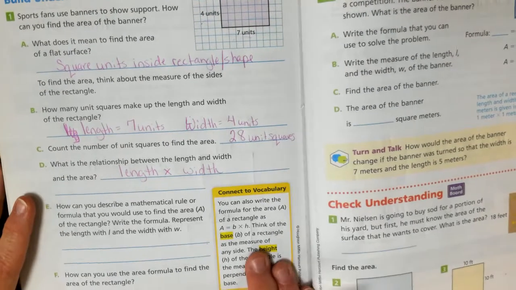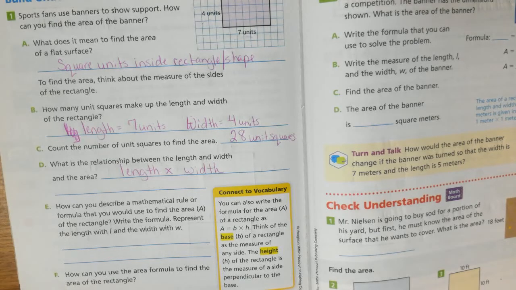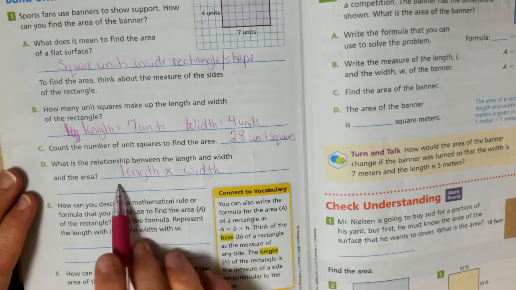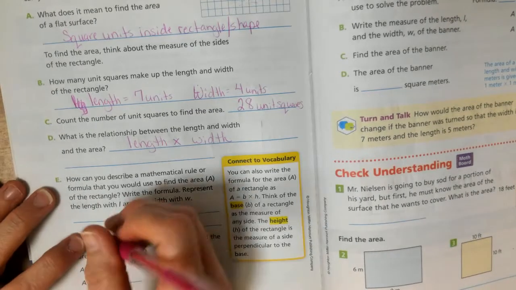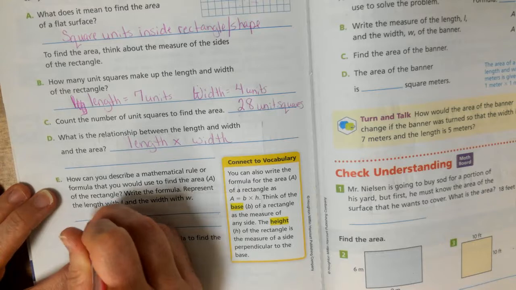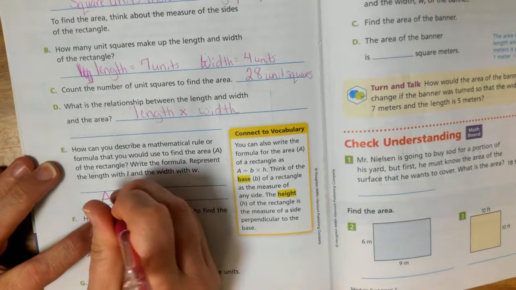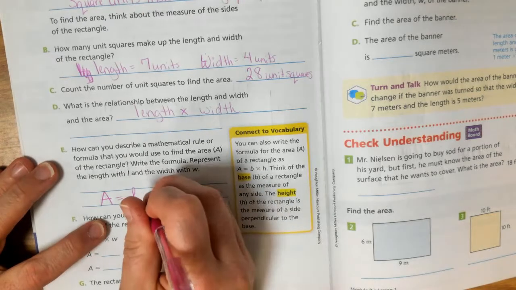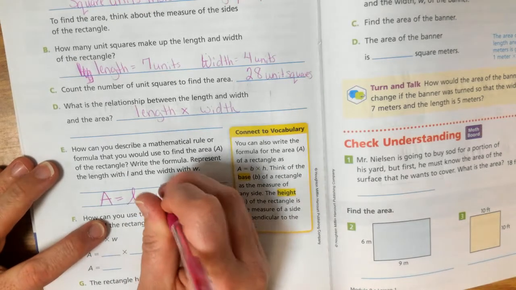It's like when you were very first learning multiplication and you used your arrays. So how can you describe a mathematical rule or formula that you would use to find the area A of the rectangle? Write the formula. Represent the length with an L and the width with a W. So length times width, right? So we're going to say that A, which is your area, equals your length, L, times your width, W.